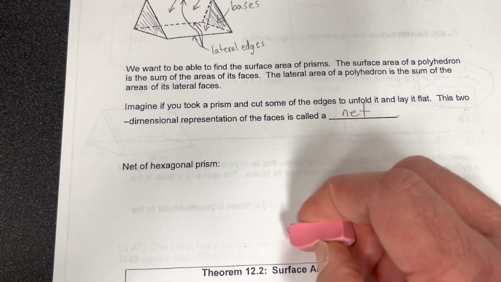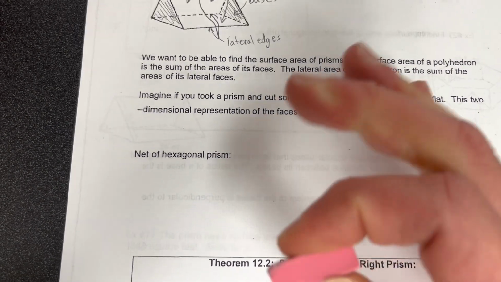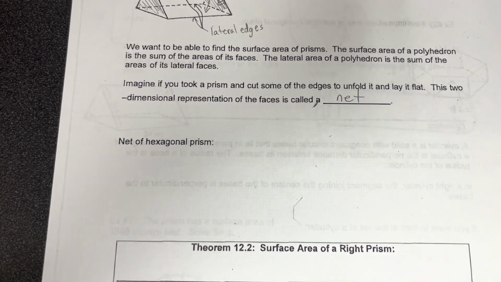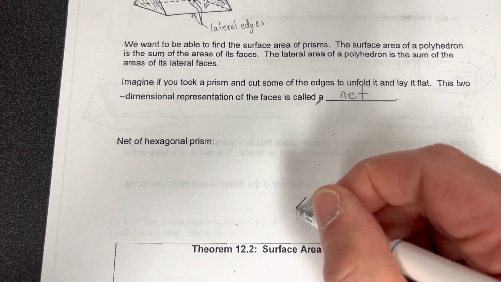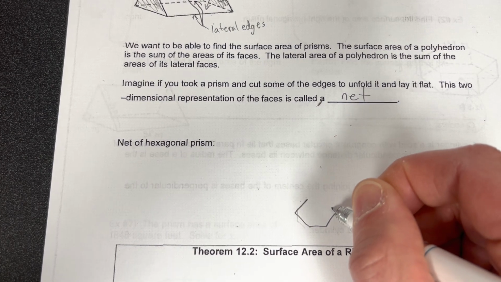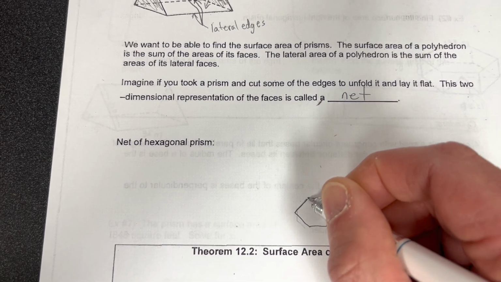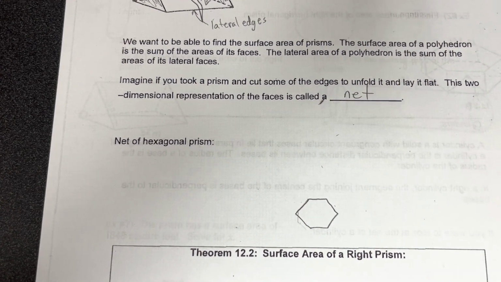So let's fix that. One of the ways to do this is to draw your hexagon, 1, 2, 3, 4, 5, 6 sides.